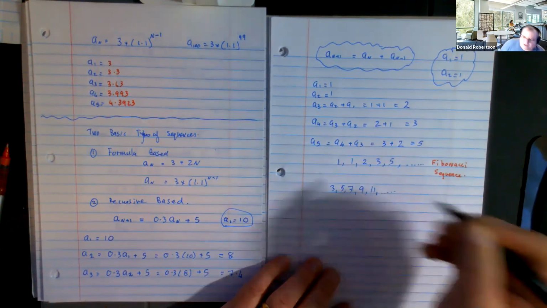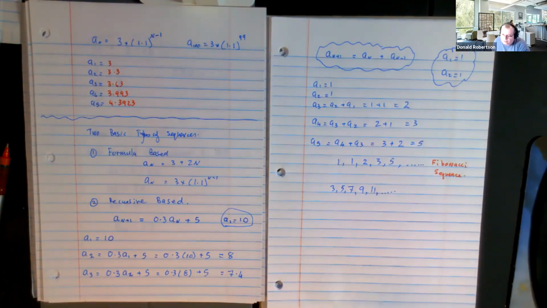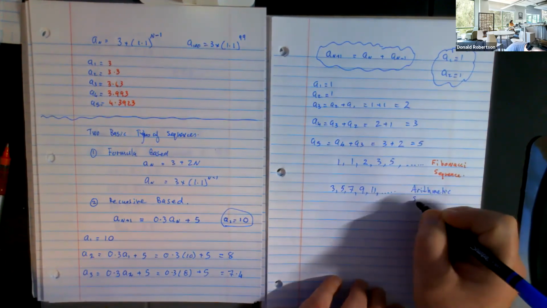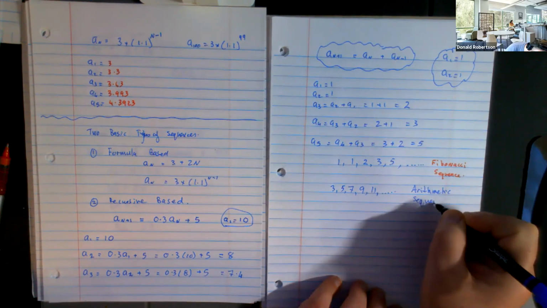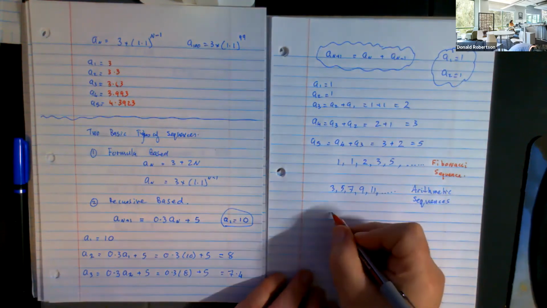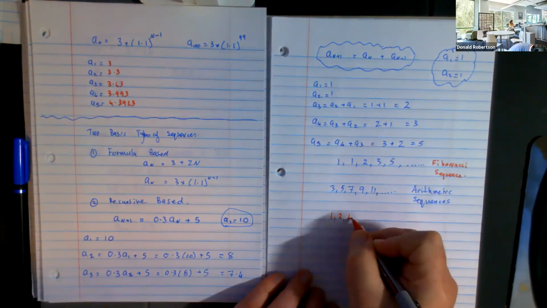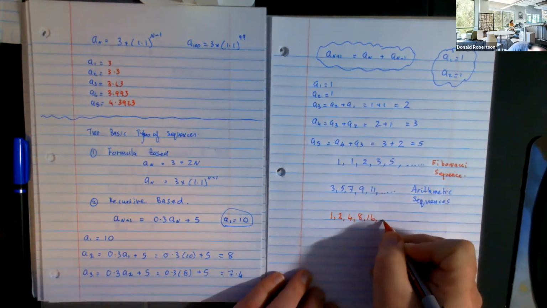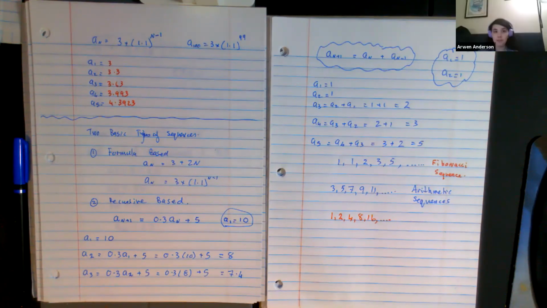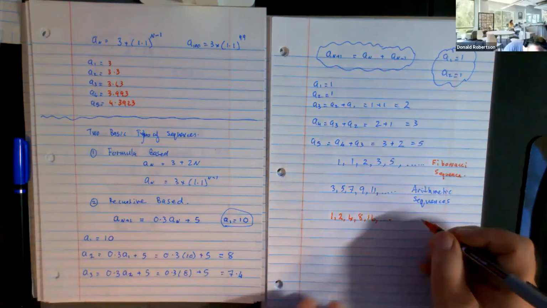Remember the one where you kept on adding 2? Ripken was doing that one, right? You added 2, you added 2. They are called arithmetic sequences. No particular reason, I'll change color here. Do you notice what I'm doing in that sequence? What would the next number be? 32. And that's called a geometric sequence.